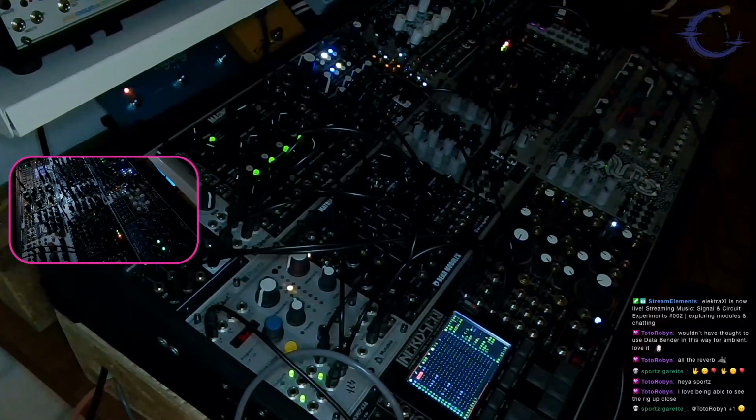So right now I have the Plaits going into my EFI filter, which is, by the way, an amazing filter. It has this cap on the back that you can remove, and then it totally freaks out in terms of the resonance and almost becomes a distortion effect.